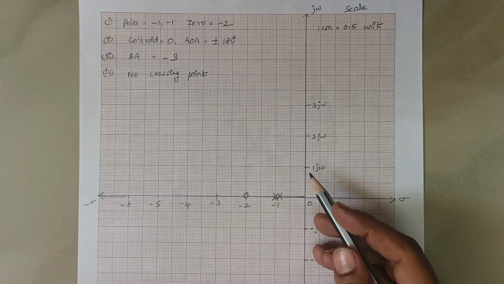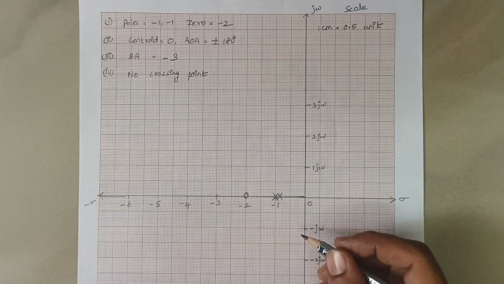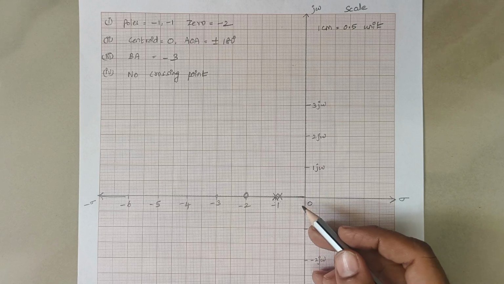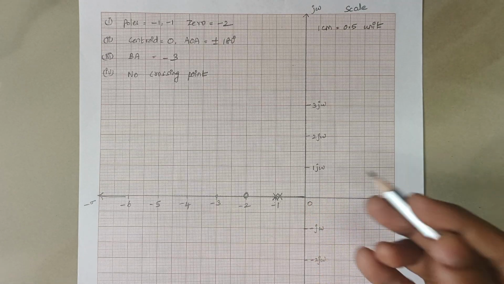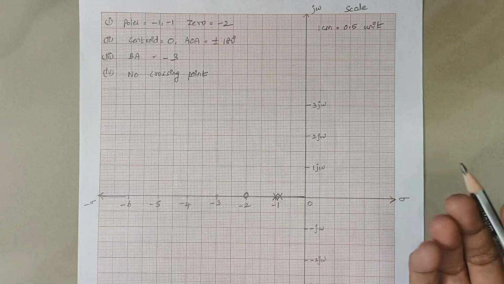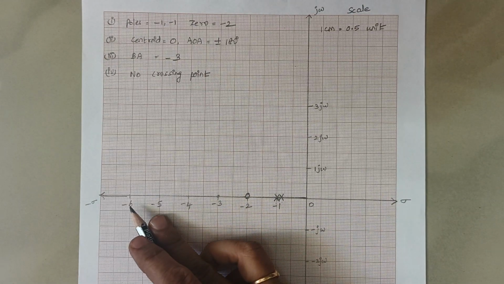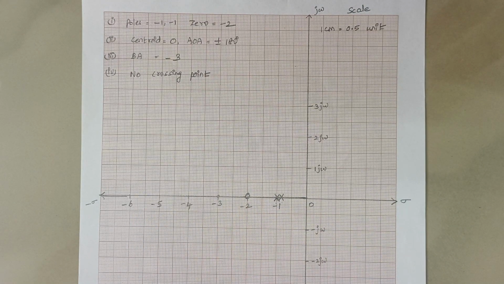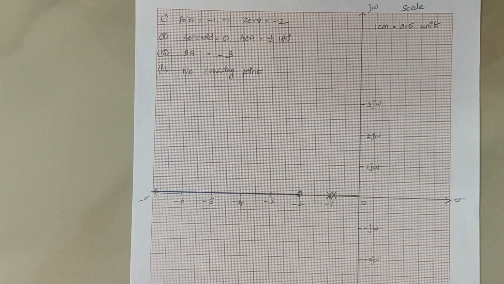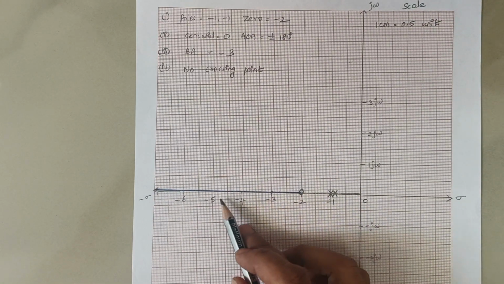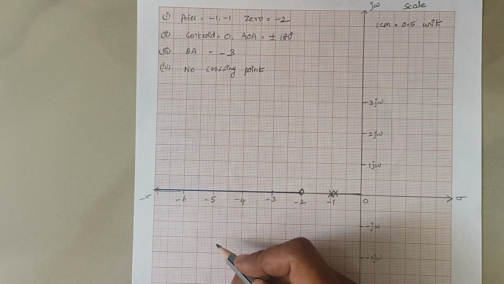The next step is the existence of the root locus. We had already solved the existence of the root locus in step number 2, so we can just copy it. Existence is nothing but it will exist from this zero to infinity. I'll show you by drawing a line. So here the root locus exists from this point and extends up to infinity.